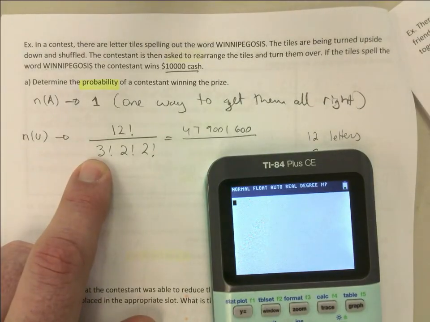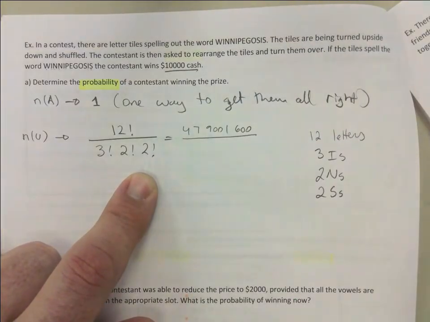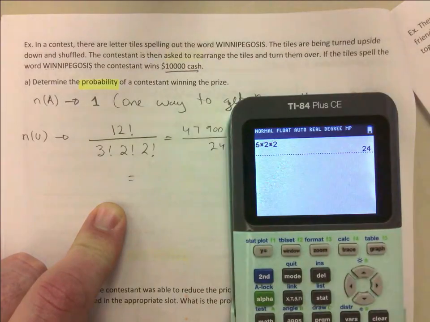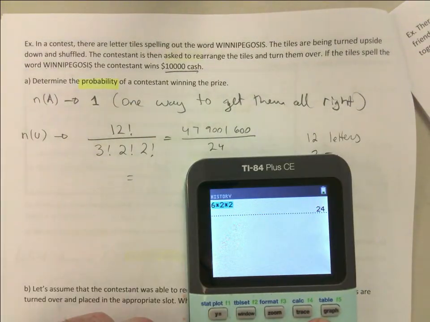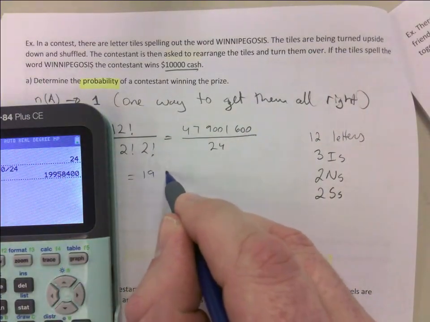This is 6, so 6 times 2 times 2, that's 24. So I got 24 here. And now you're going to go 12 factorial divided by 24. That is your final answer for universal.